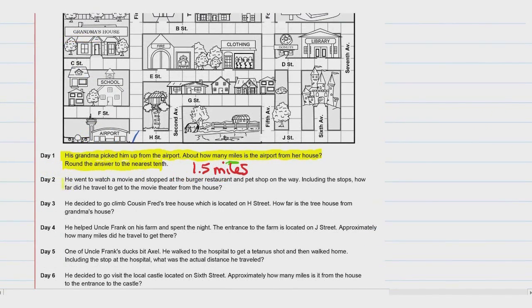Day 2, he went to watch a movie and stopped at the burger restaurant and pet shop on the way. Including the stops, how far did he travel to get to the movie theater from the house? So this problem's a little easier. We don't have to calculate it into miles. All we do is count the squares and figure out how many feet it is. So it's a little easier.